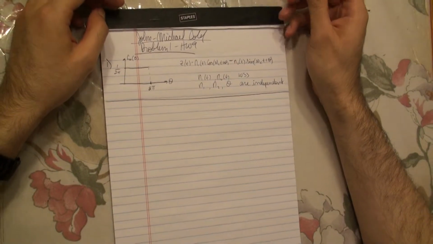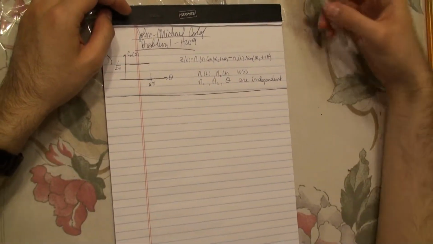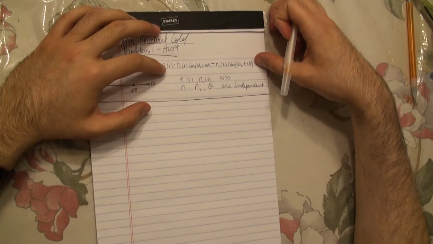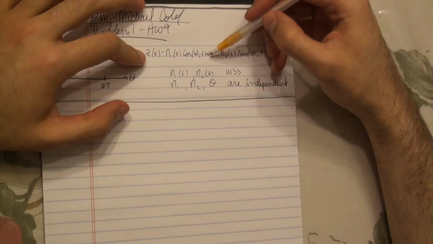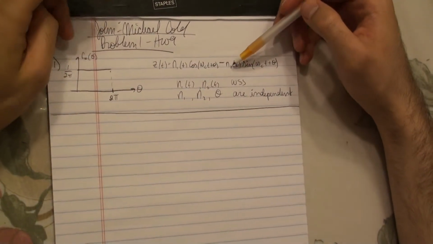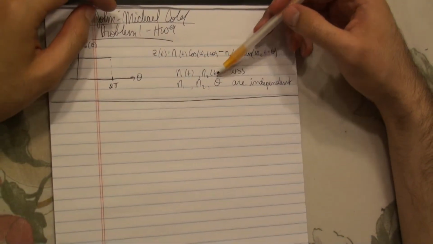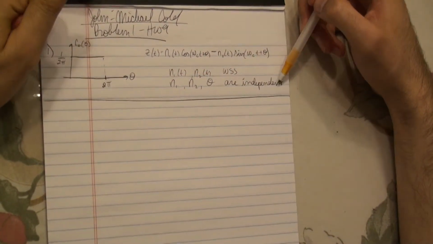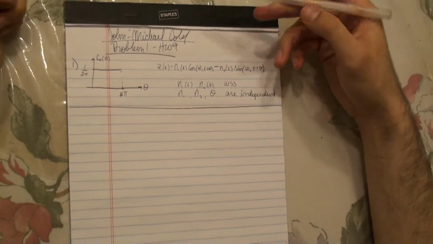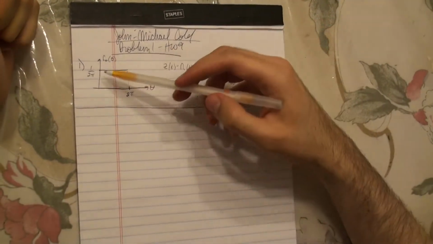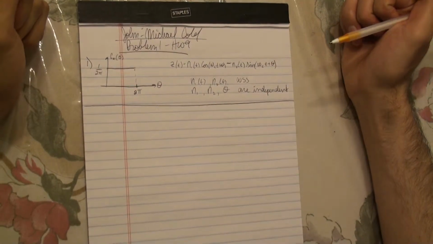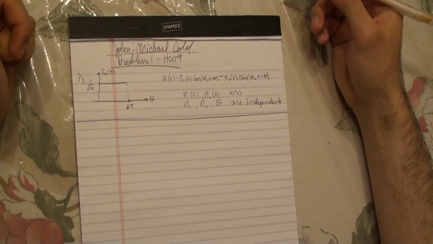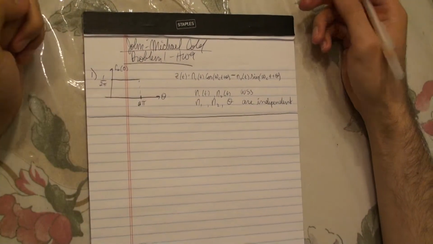Okay, problem 1, homework 9. So problem 1, homework 9 gives us this stochastic process, and they tell us about the random variable theta and n1 of t and n2 of t. So n1 of t and n2 of t are wide sense stationary. n1, n2, and theta are all independent, and we are also told that theta is uniformly distributed. So this is what the probability density function of theta looks like. I just drew it here for reference.